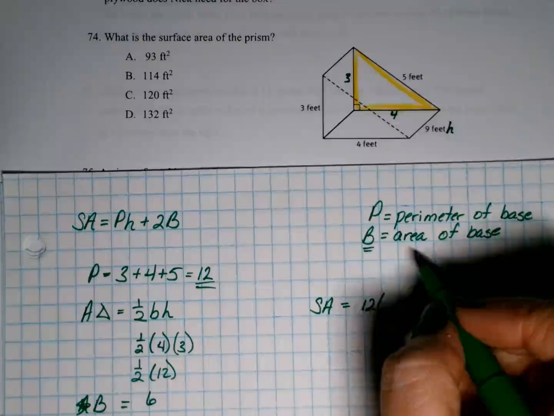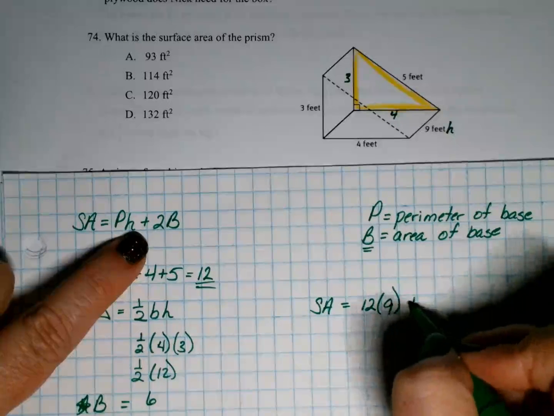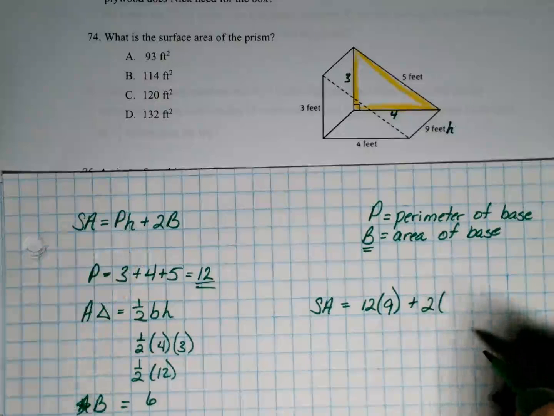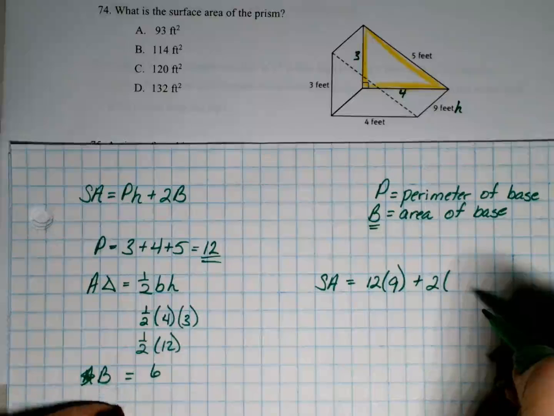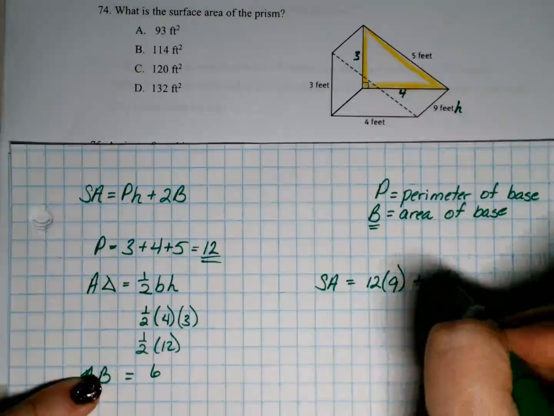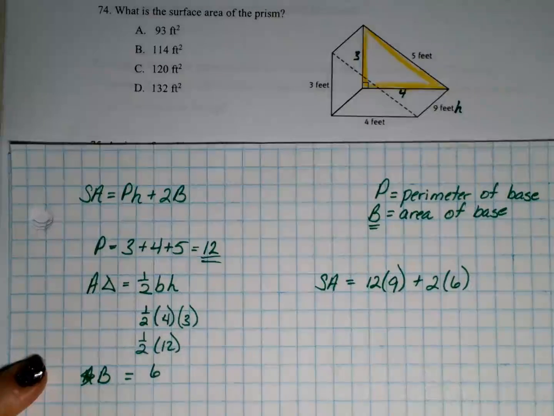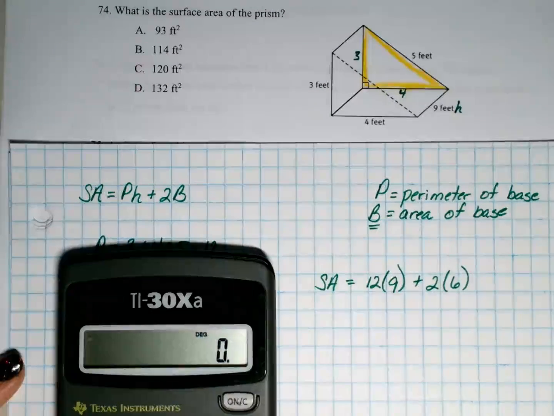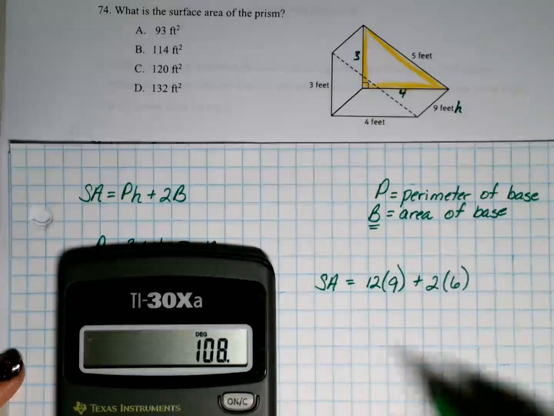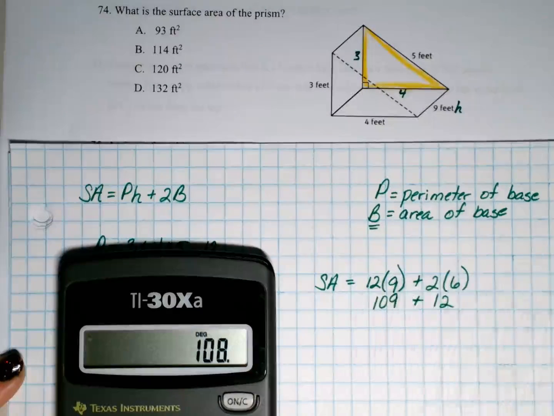Okay? So it's 12 times 9 plus 2 times the base area, which was 6. Okay? So, with your handy dandy calculators, it's 108 plus 12. 12 times 9 is 108. 108 plus 12 equals 120.